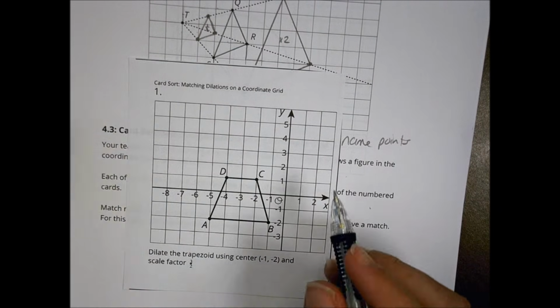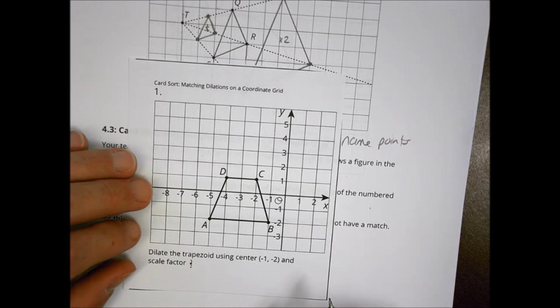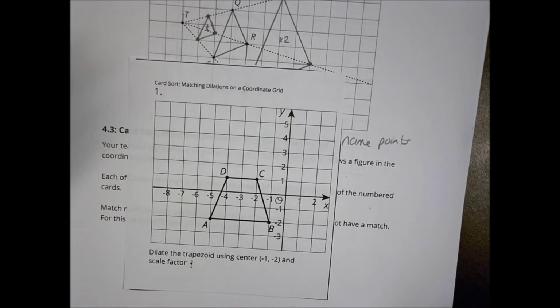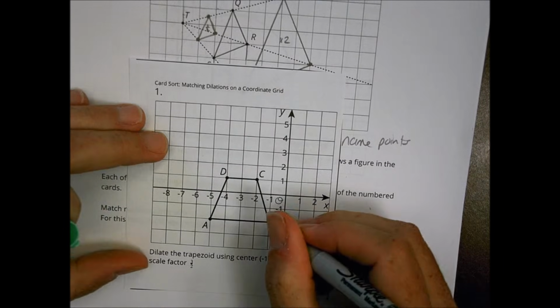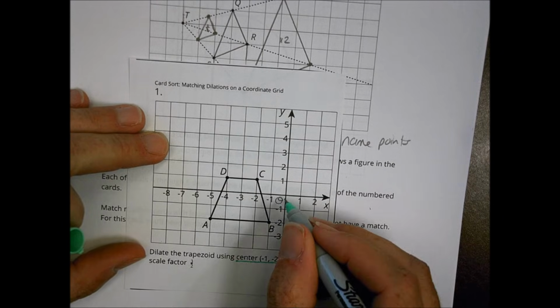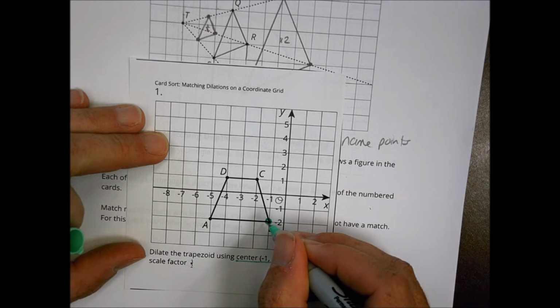Okay, and you then were supposed to find some coordinates for what that could look like in the end. What would that look like when you went through it? So to do this, it's important to think of a couple things. One, you have to look at where your center is going to be first of all. So my center is -1, -2.